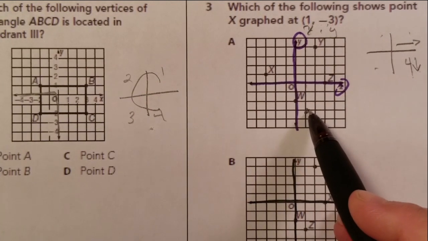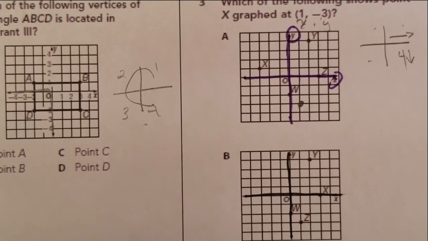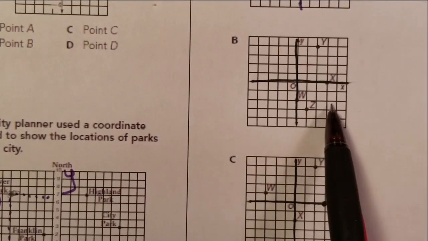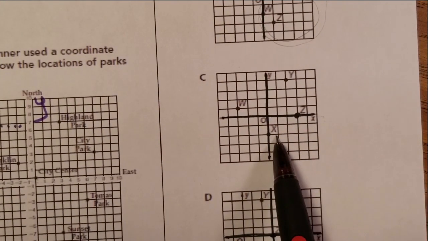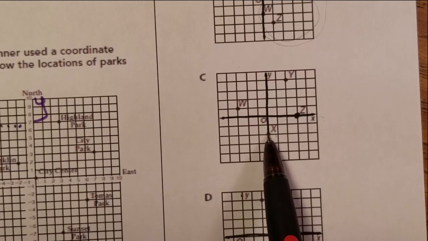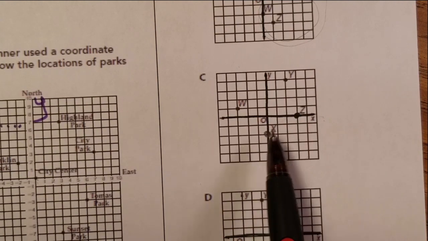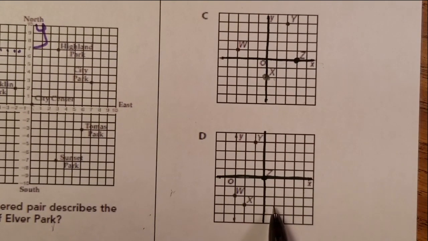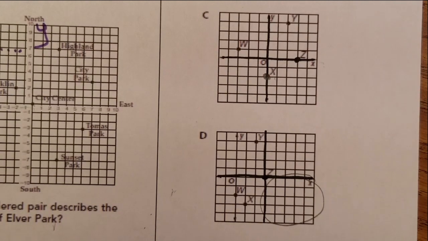So it's going to be right there, and A is not our answer because there's not a point there. But here, there's no X in that one. And there is an X in the quadrant down here, but it's not in this quadrant. It's on the Y-axis, so that's not in quadrant 3. And over here, again, we don't have one in quadrant 3. So it looks like there was a mistake on this one because you don't have an answer.